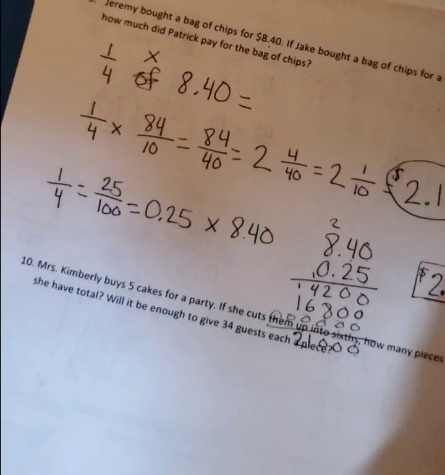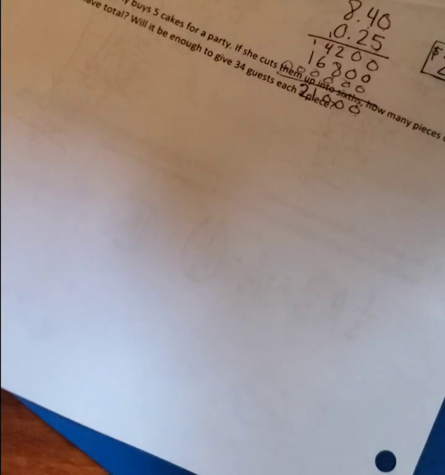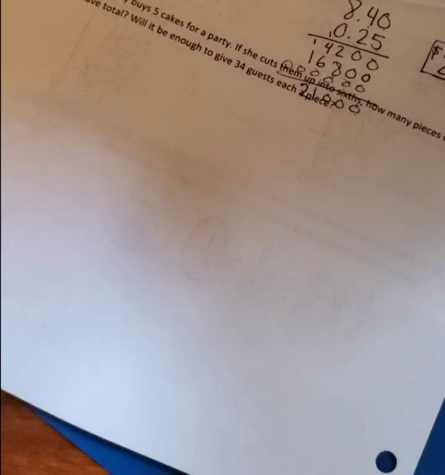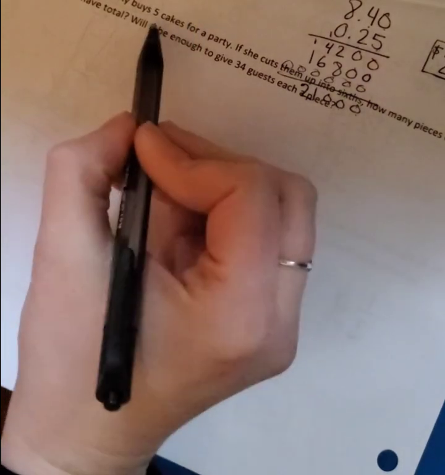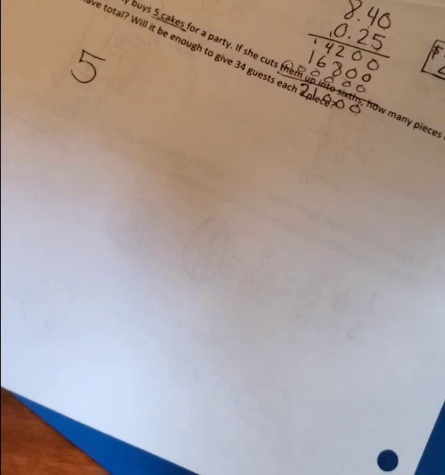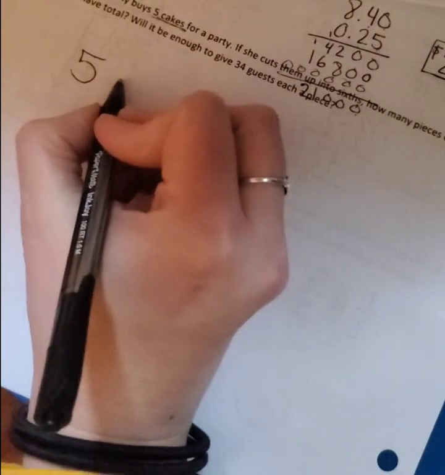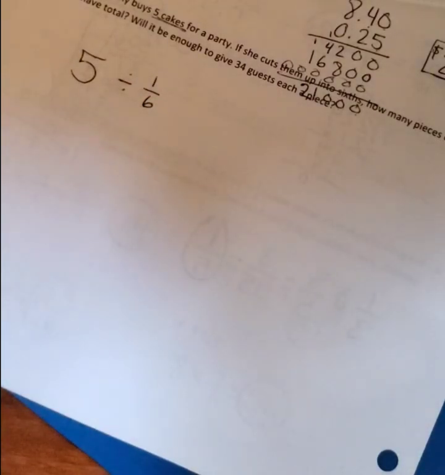All right, last question. We're finally there, half hour later. Mrs. Kimberly buys 5 cakes for a party. If she cuts them up into 6, how many pieces of cake will she have total? Will it be enough to give 34 guests each a piece? So we start with, what are we sharing? We have 5 cakes, so 5 whole cakes. We are dividing them, cutting them into 6. So we're dividing them by 1/6. We're cutting them into 6. How many pieces of cake will she have total?